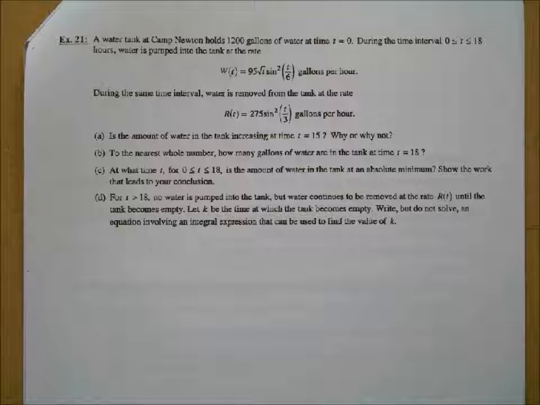Like that's the non-water you're saying. 95 cents. So that means we want to find the absolute minimum of water in the tank from 0 to 18.